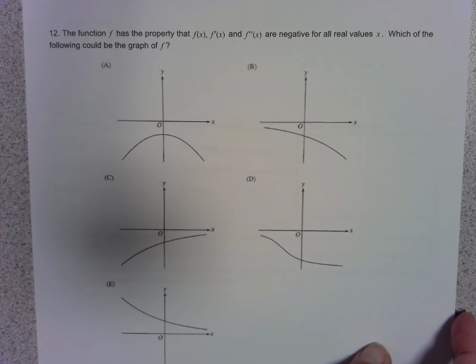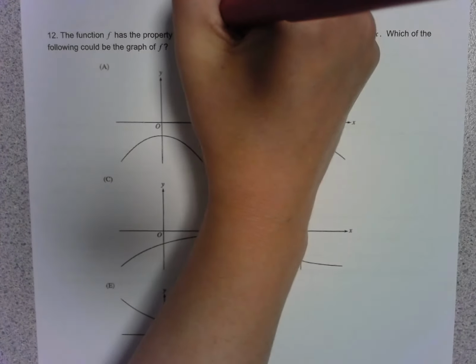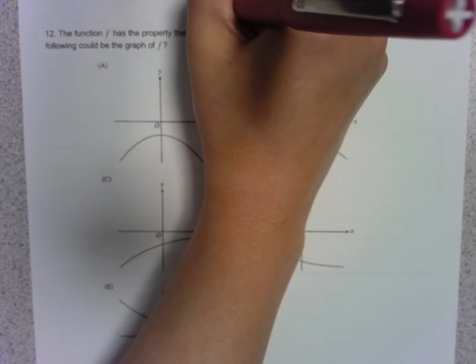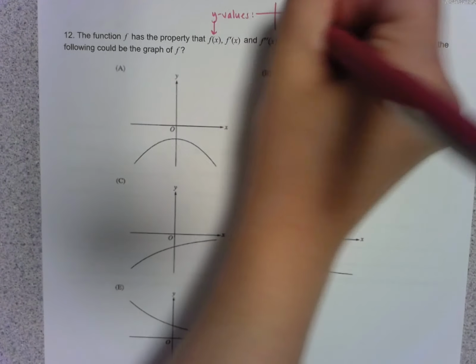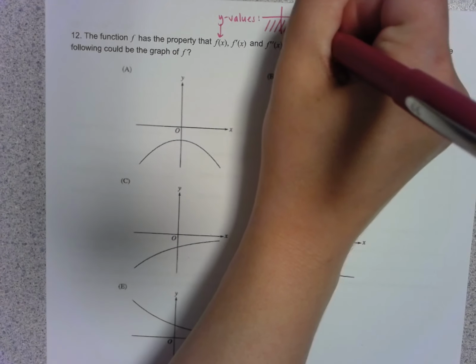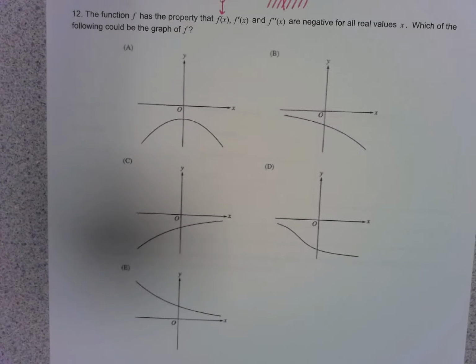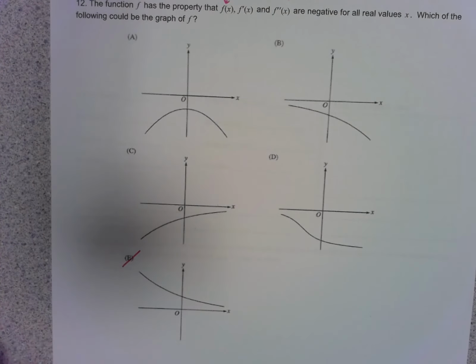All right, problem number 12 is a very typical multiple choice question off of the AP test. It says the function f has the property that both f of x, f prime of x, and f double prime are all negative. Which of the following could be the graph? F of x is talking about the y values, which means if those y values are negative, I'm looking for a graph that is entirely below the x-axis. That means I can eliminate option E.